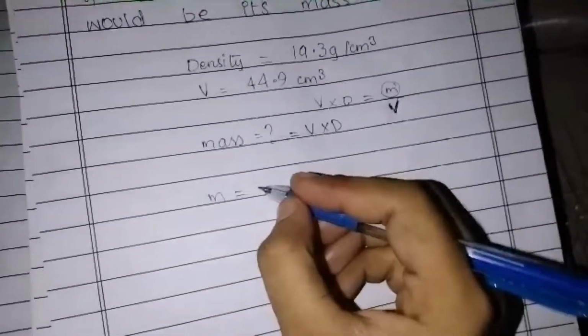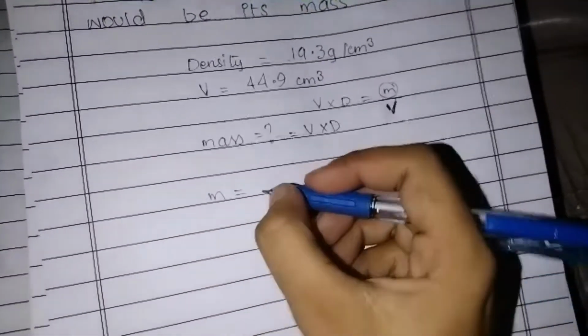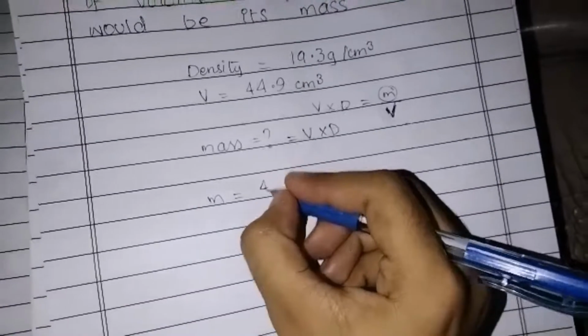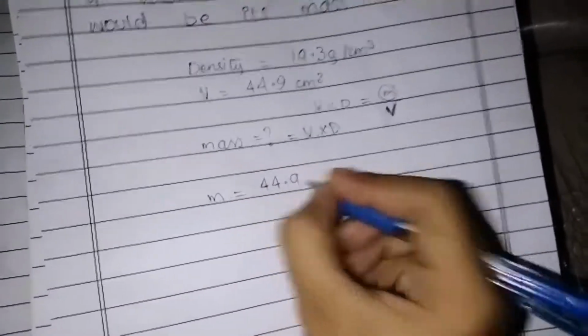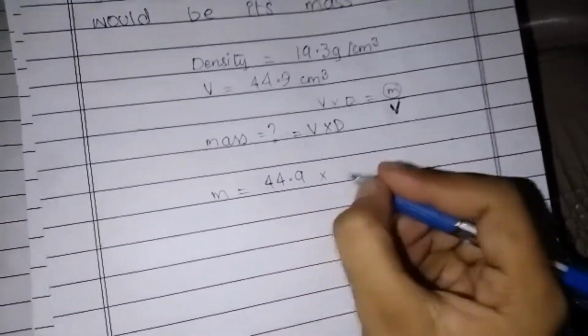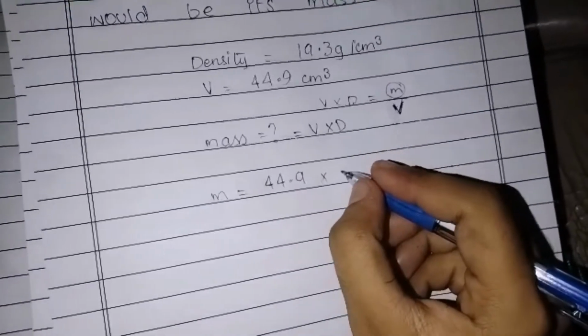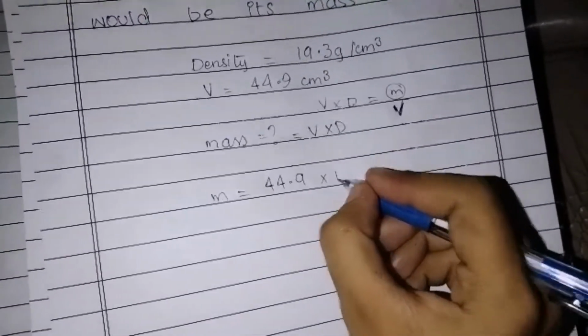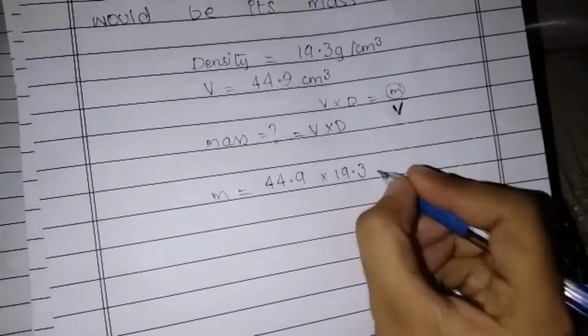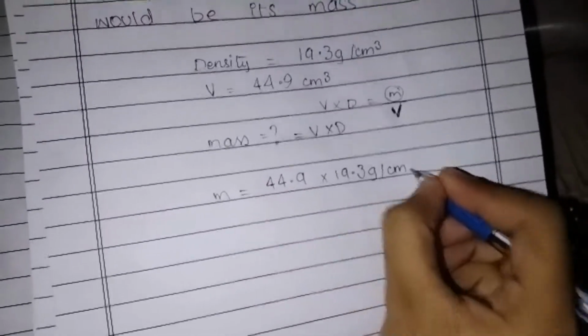So our mass is equal to volume 44.9 multiplied by density, and density is 19.3 gram per centimeter cube.